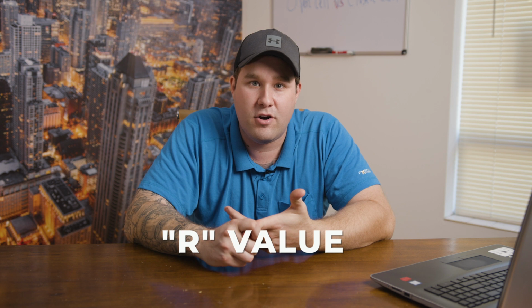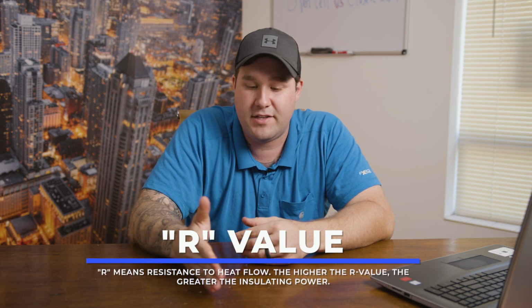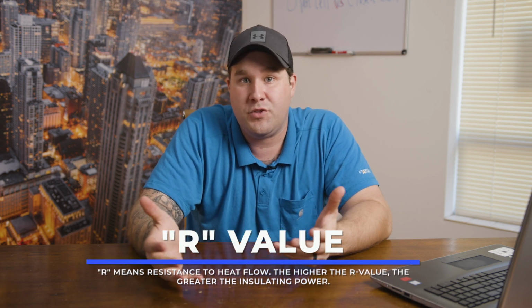The main gauge for insulation is R-value. R-value is the thermal transfer of heat and cold through a material, and it's the cornerstone that most building officials judge insulation. Open cell spray foam is soft and spongy.